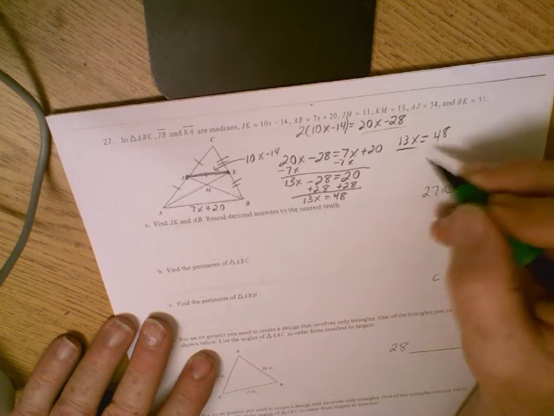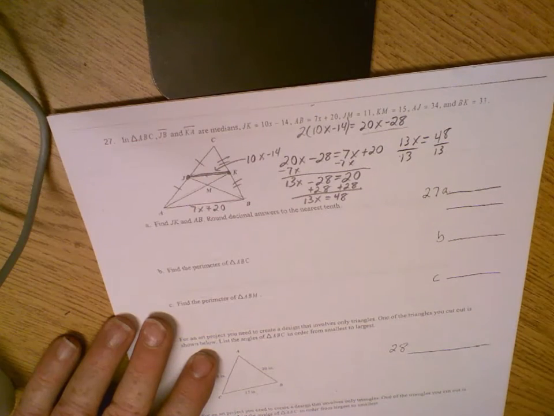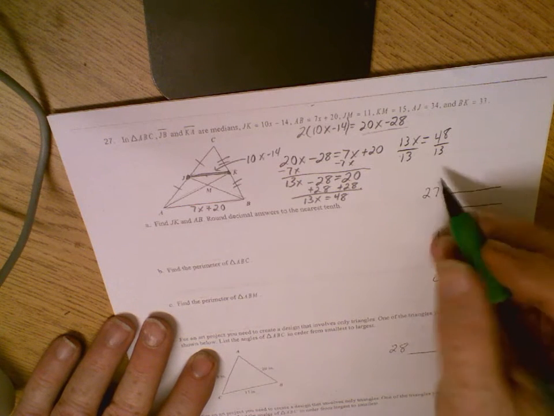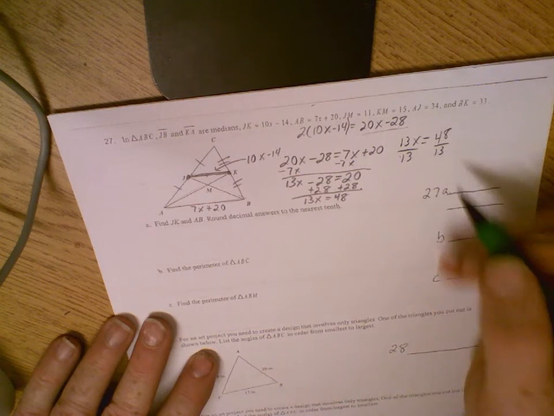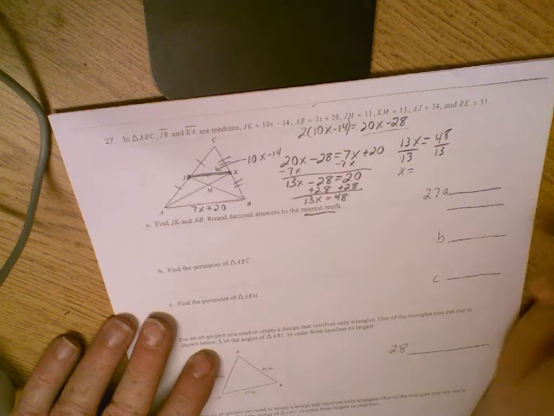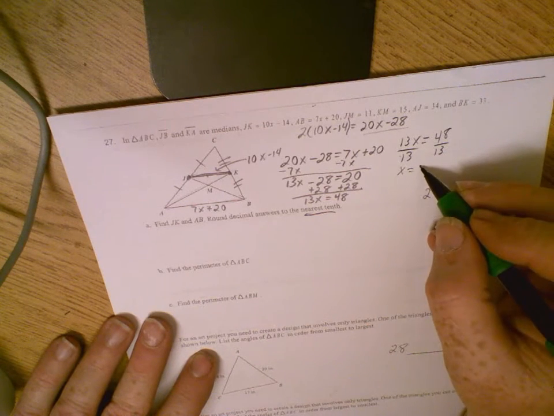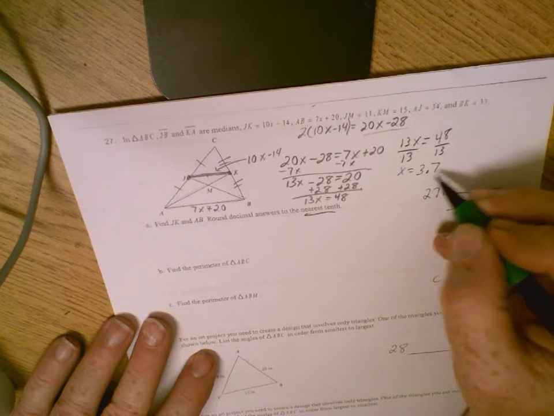I'm going to divide both sides by 13. Grab your calculator. 48 divided by 13. And this time it equals 3.69. We want to round off to the nearest tenth, so 1 decimal place. So 3.69 is going to round to 3.7.